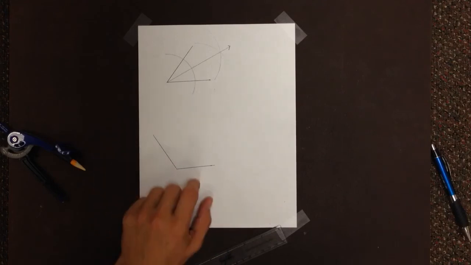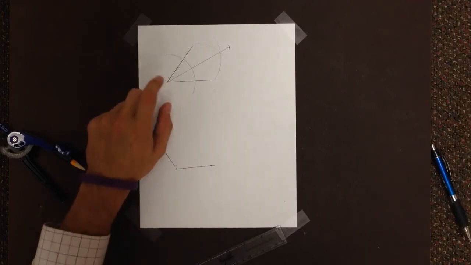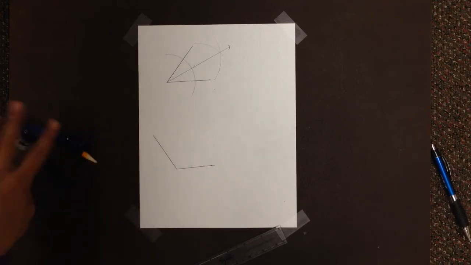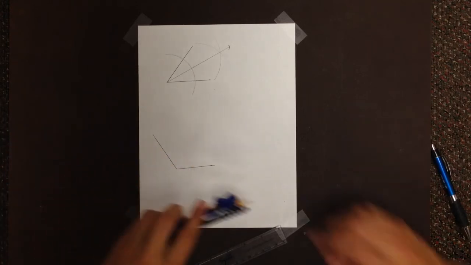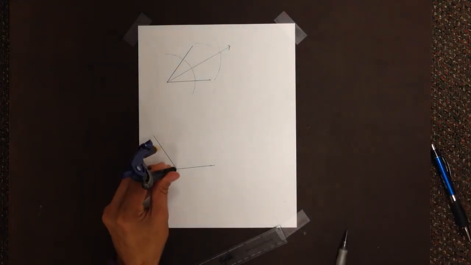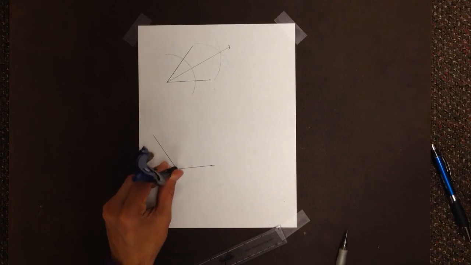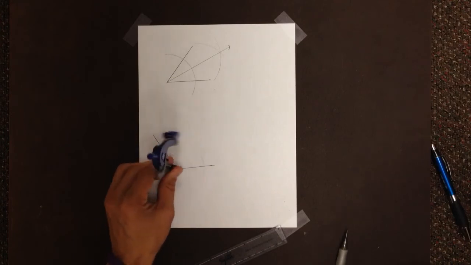So what about the obtuse angle? Well, it's the typical question I get: wait a minute, you did it with the acute angle, what if I've got an obtuse one? There's no difference. I've got my compass. I draw an arc, non-pencil end on the vertex, and I draw an arc that crosses both rays.